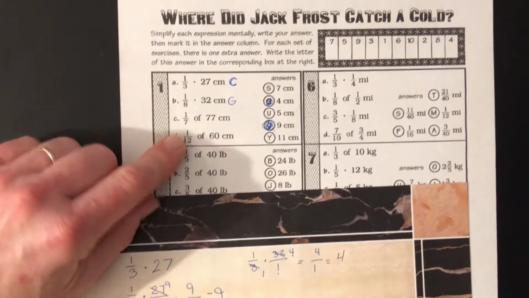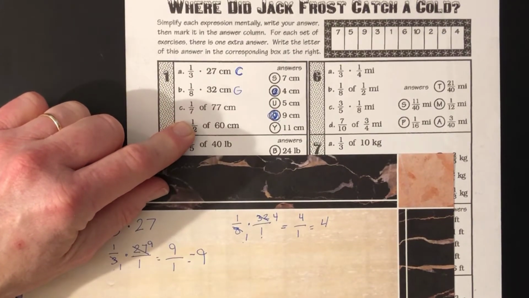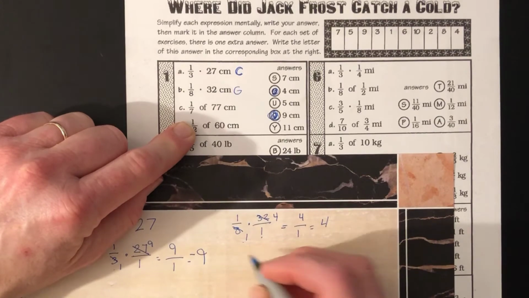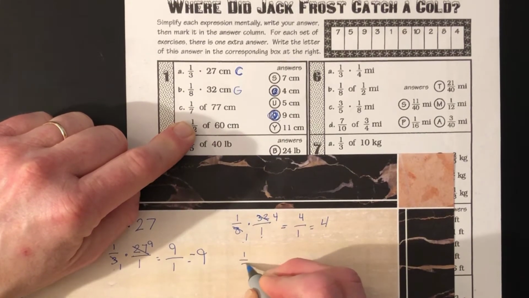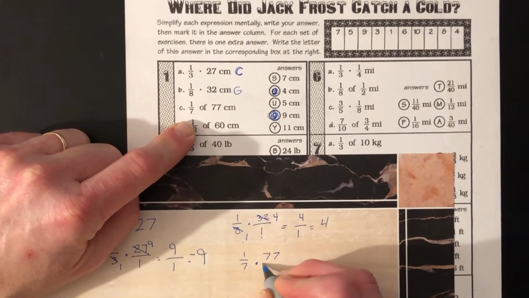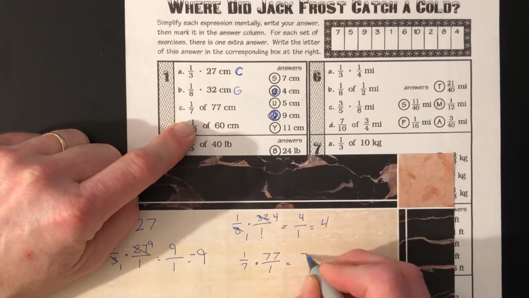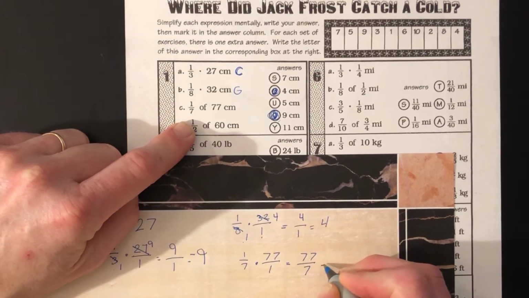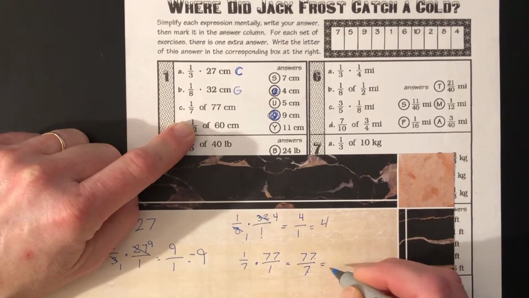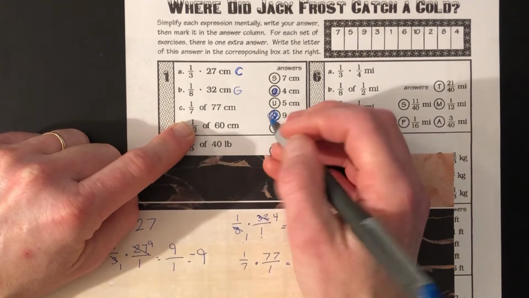All right, let's do C. 1/7 of 77. This is easy. You know what? I'm just going to multiply straight across. 77 over 7 equals 77 divided by 7 is 11. It's Y.